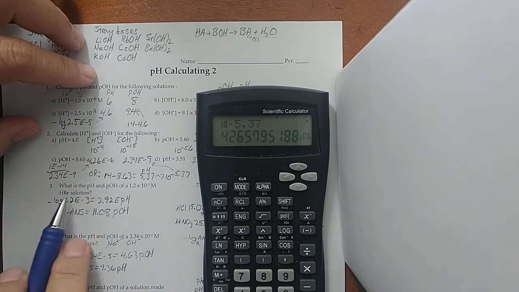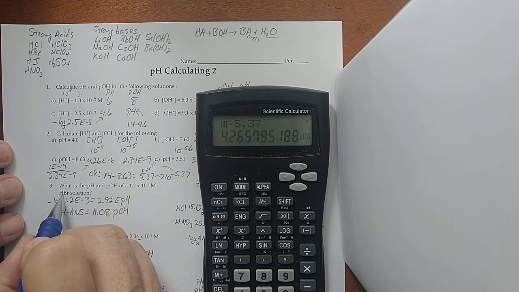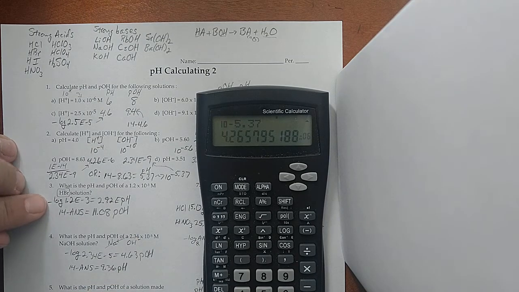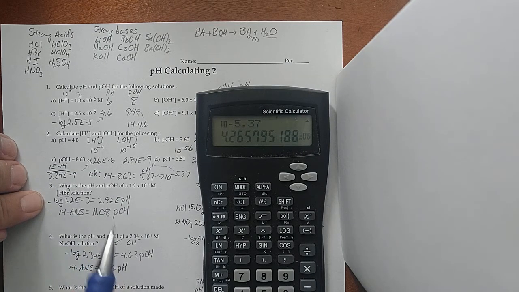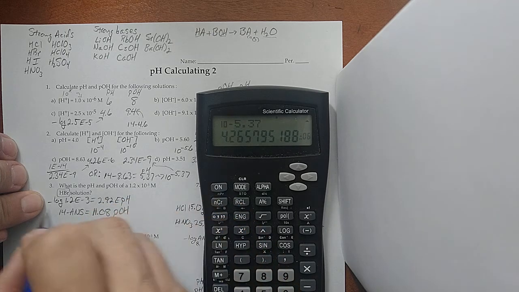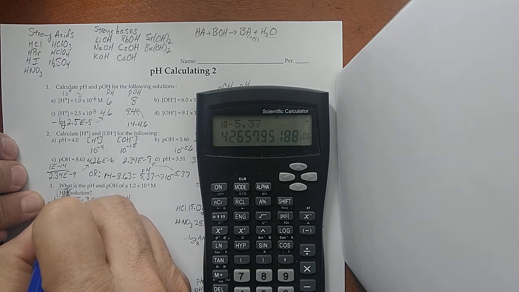So let's try 3. What's the pH and pOH of this solution? Now remember, this is a strong acid. This is a strong acid. So all the H's are going to come off. So if I could find the molarity of the HBr, I would know the molarity of the H plus. And they told me the molarity, didn't they? So we can just do this. We can cross out mentally the Br, and we can just say that this is the molarity of the H plus.